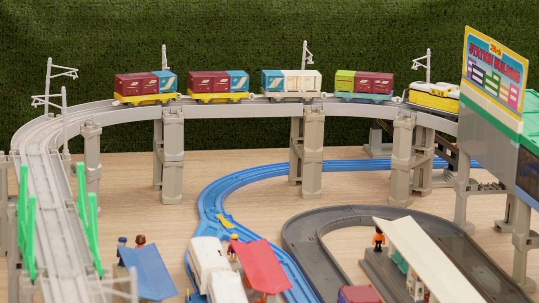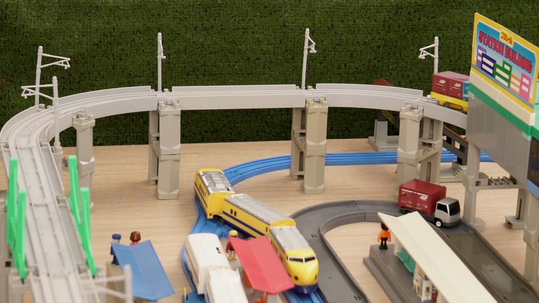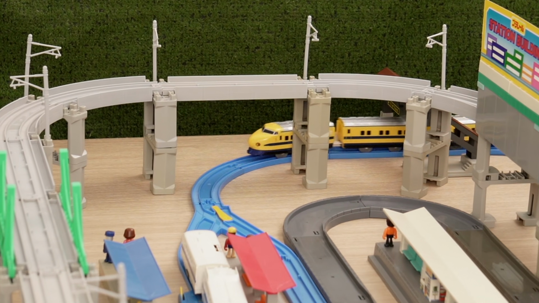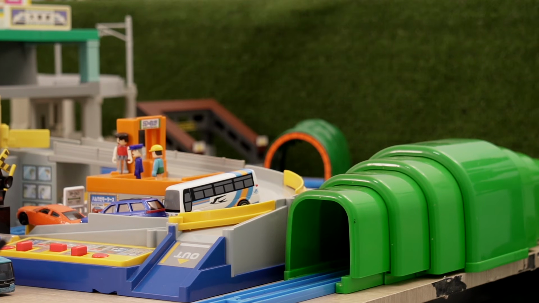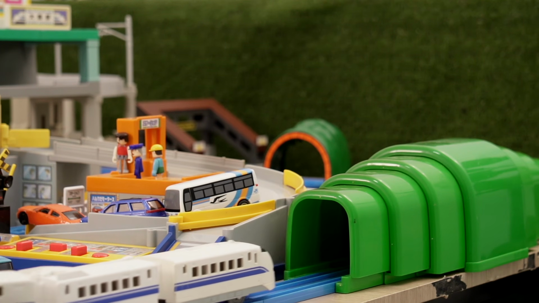We hope this video provides inspiration and useful ideas for anyone interested in railway layout design, while also helping you gain a better understanding of how railway systems operate.